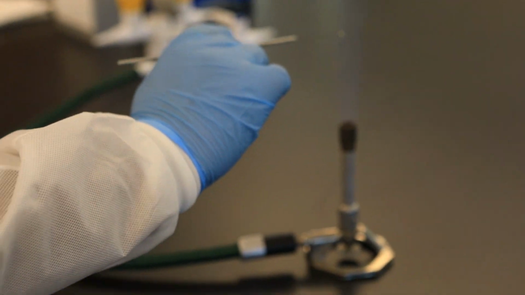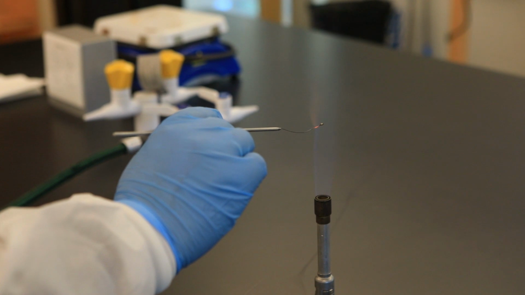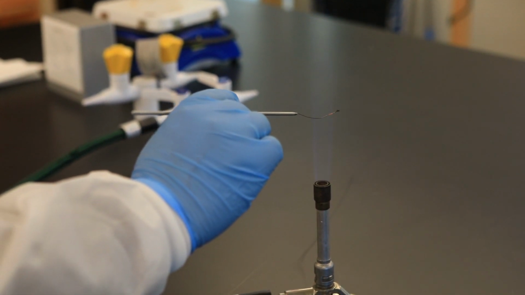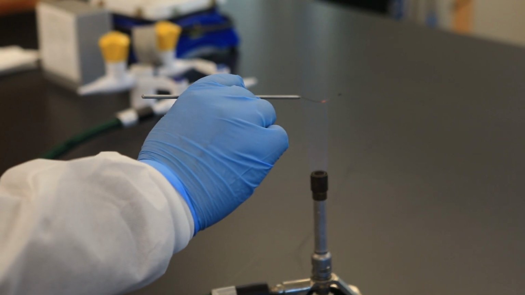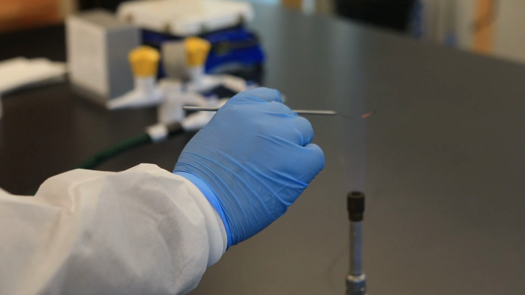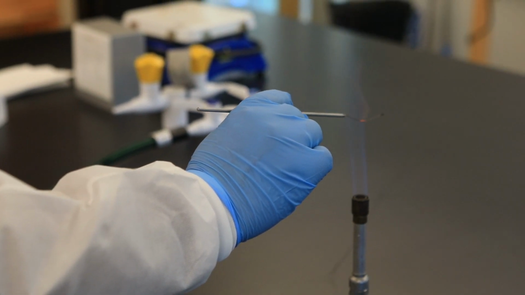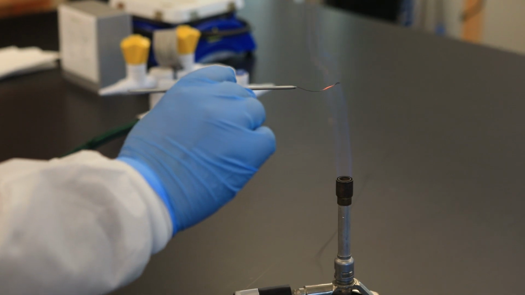So I'm going to re-sterilize the inoculation loop. And you can see I have a clump of bacteria here, so I want to make sure I definitely get that off. And again, this is not the most perfect flame here because you should see the 2 cones, but you were introduced to that in a previous video.